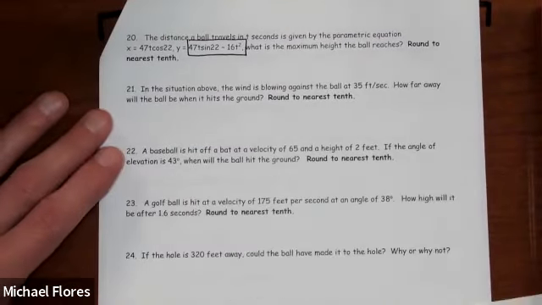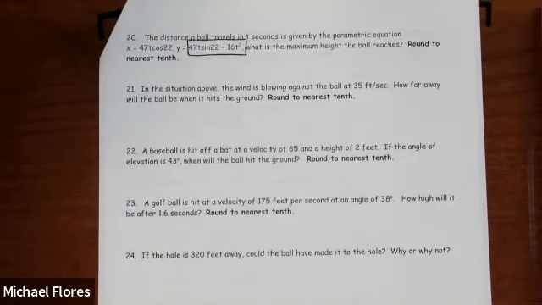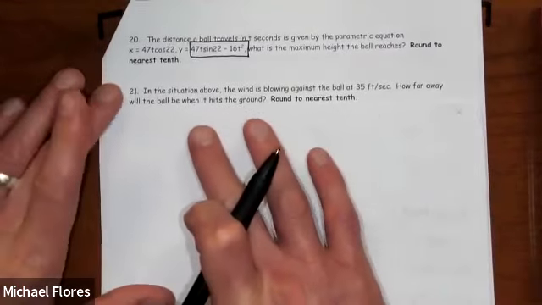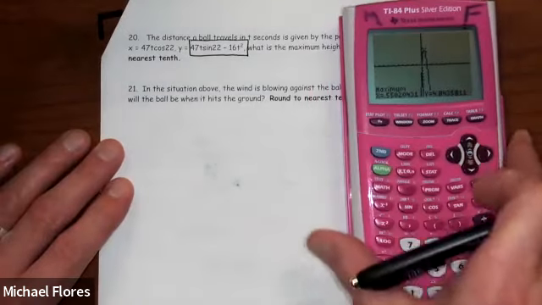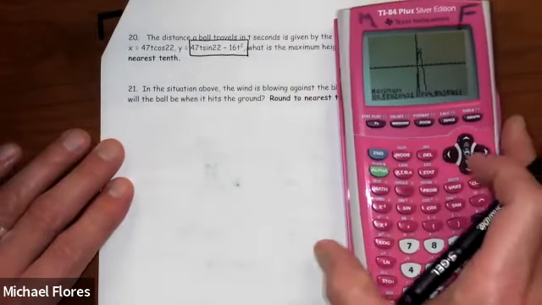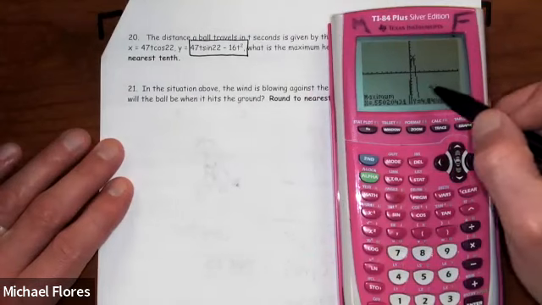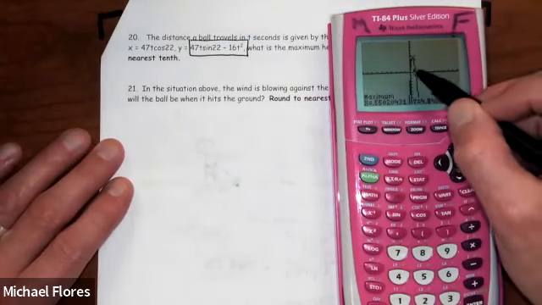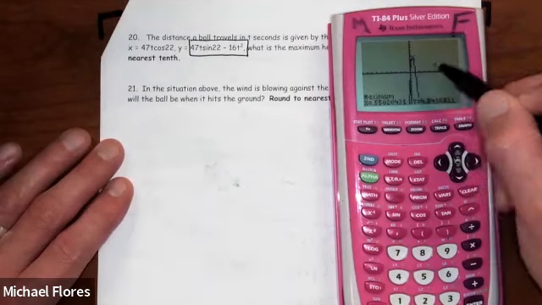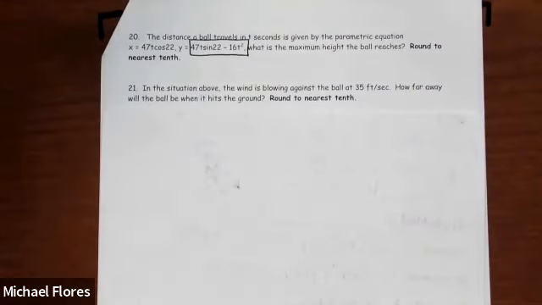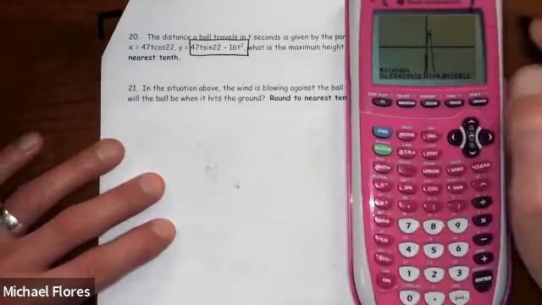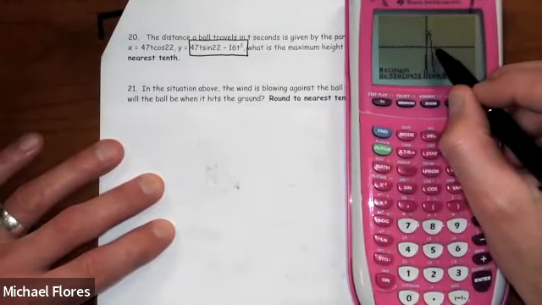Example 21. In the situation above, the wind is blowing against the ball at 35 feet per second. How far away will the ball be when it hits the ground? Well, let's first figure out when. When does the ball hit the ground? We've already graphed it. We want to identify the positive x-intercept. It looks to be right at 1 to me. Let me look a little bit closer. Yeah, that x-intercept appears to go right through 1.